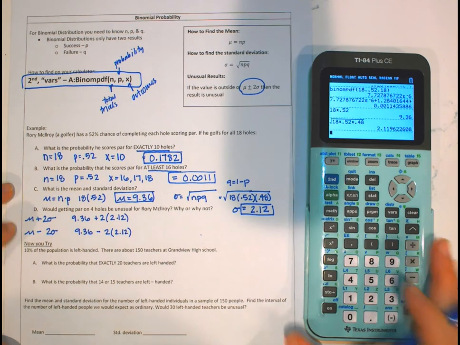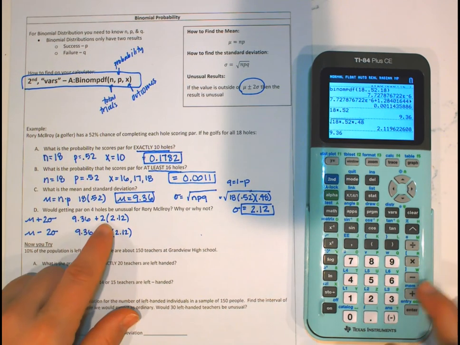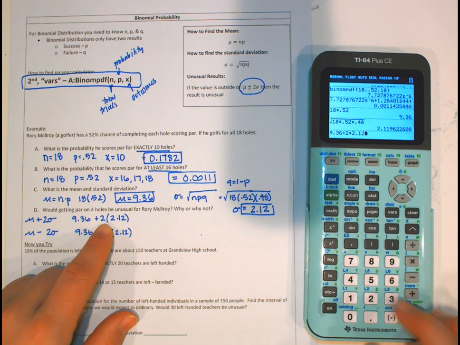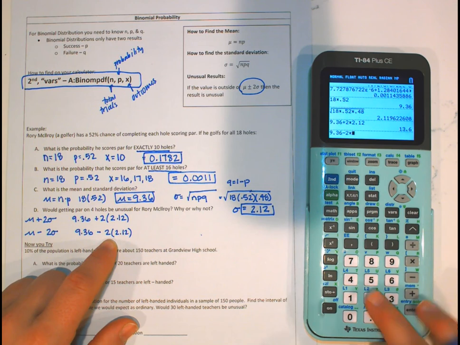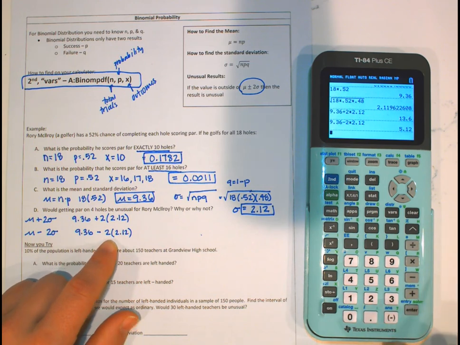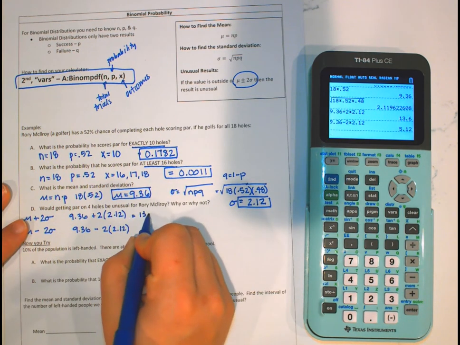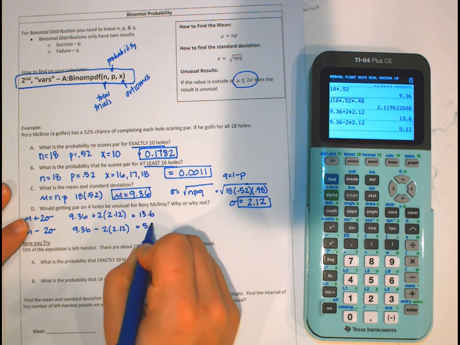I'm just going to calculate those values on my calculator. So I get 13.6 and 5.12.